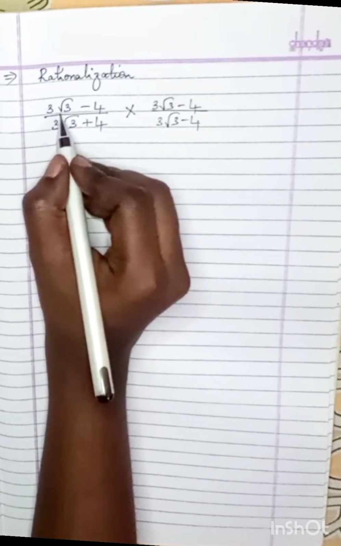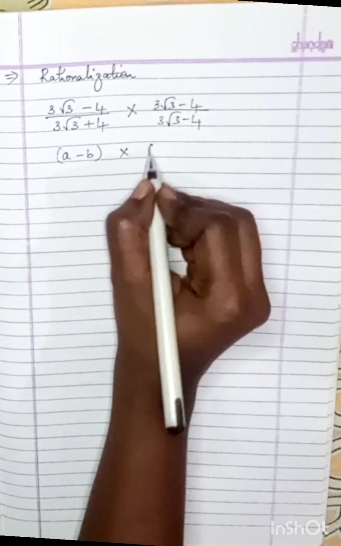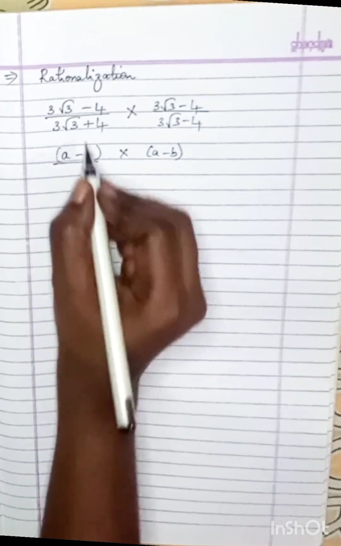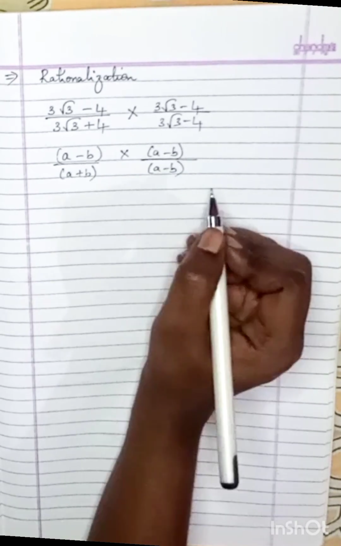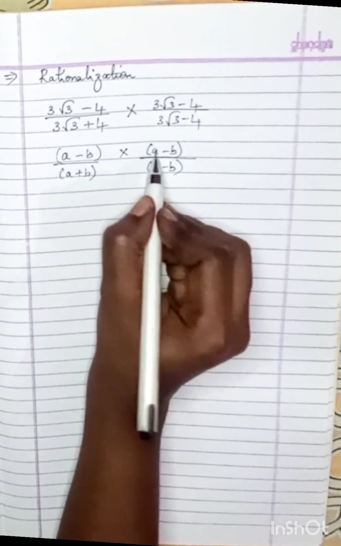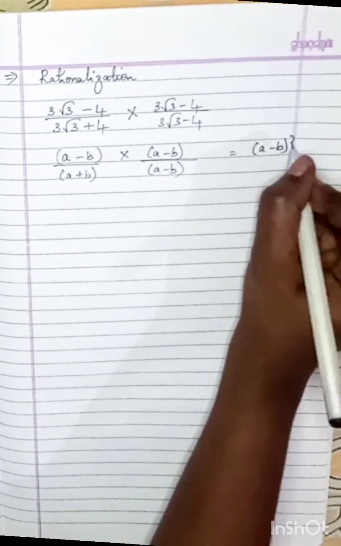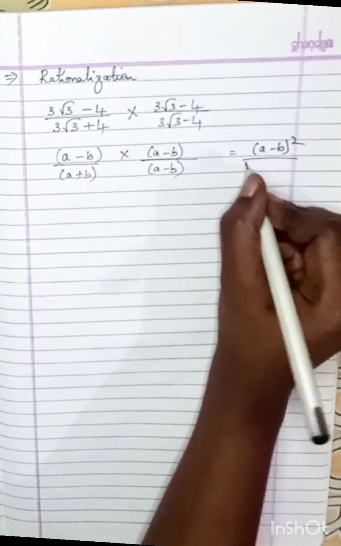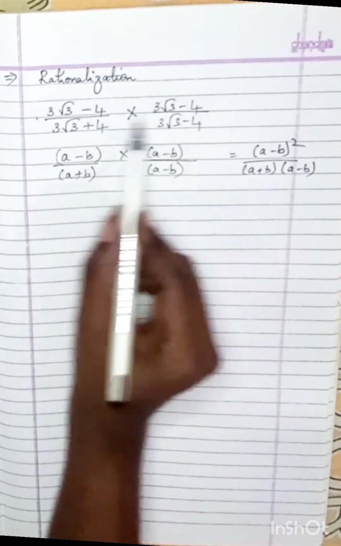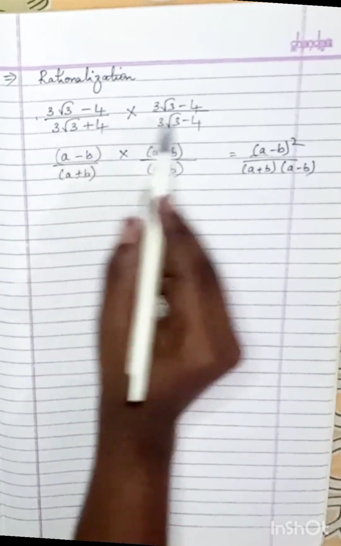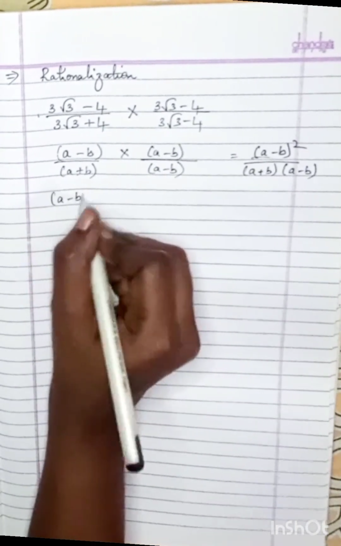as you can see, it is looking like a minus b into a minus b by a plus b into a minus b. Isn't it looking like that? So a minus b into a minus b is nothing but a minus b the whole square, and this is a plus b into a minus b. So now for this upper one we'll be applying this formula, and for the lower one we'll be applying this formula. So what is the formula for a minus b the whole square?